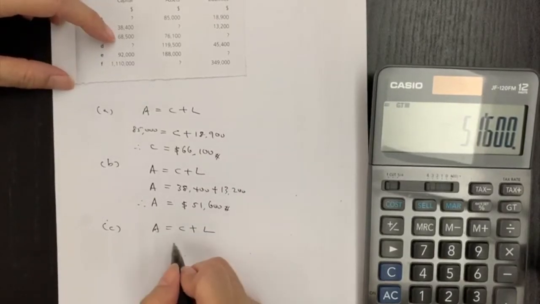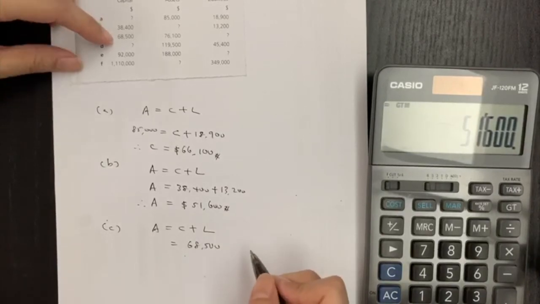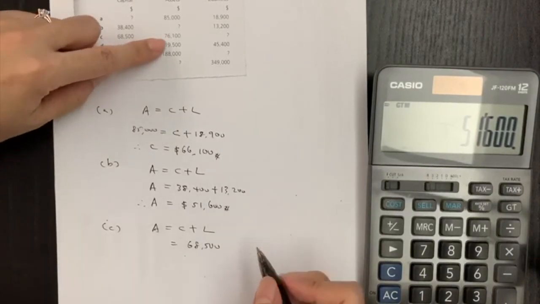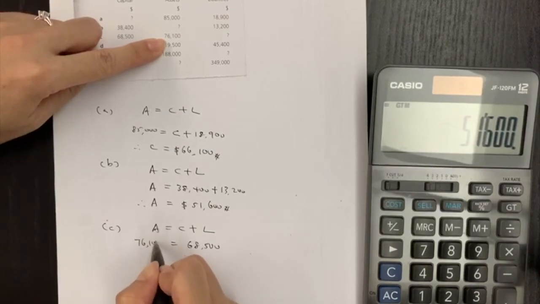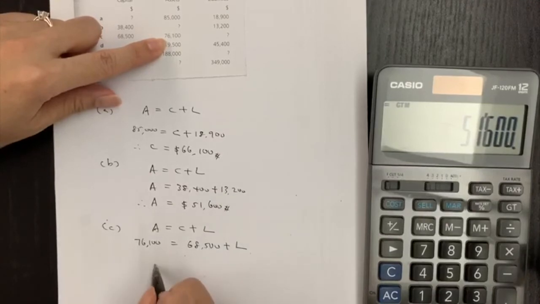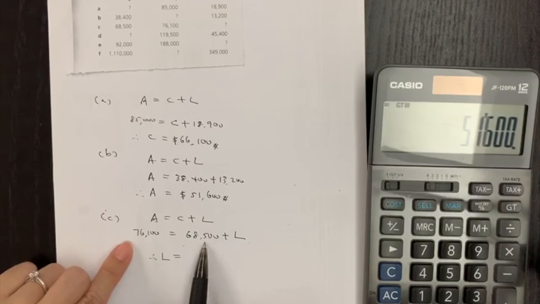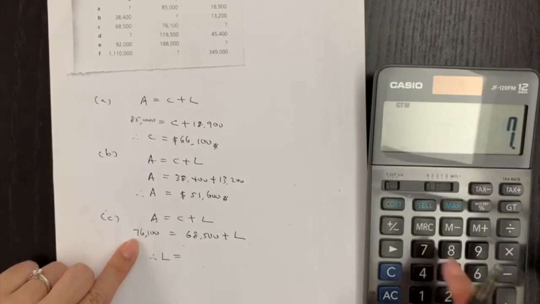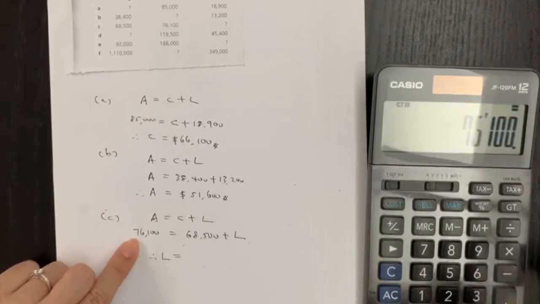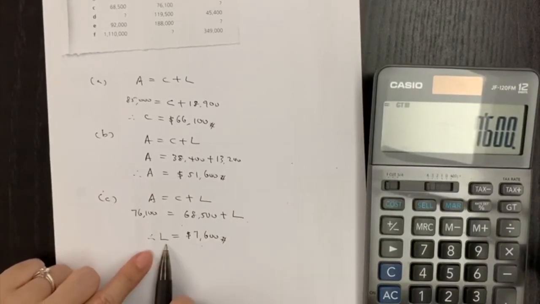We are given capital 60,500, and assets is given, and L is the unknown. So we change subject to L: we move this to the left hand side, and that would be 76,100 minus 60,500. This is how we solve the equation by changing subject to L.